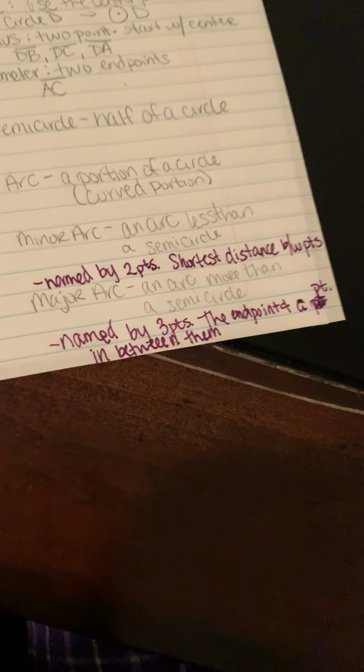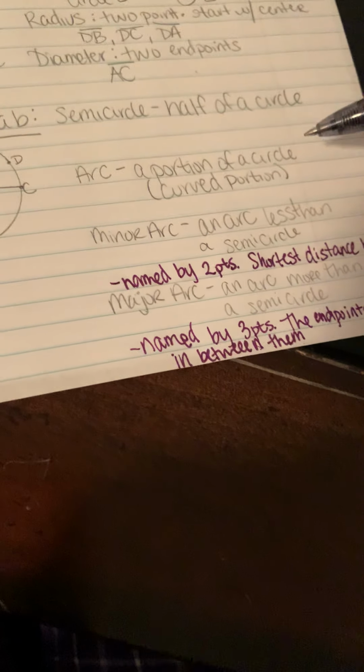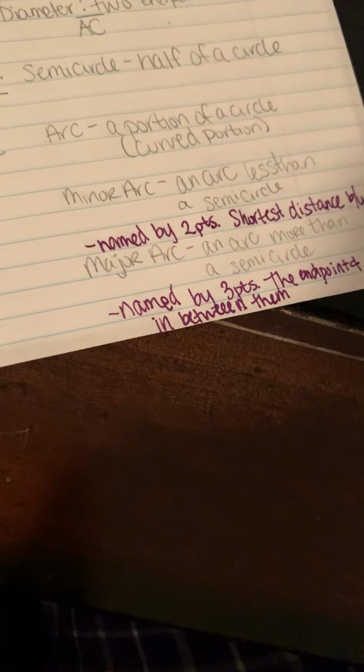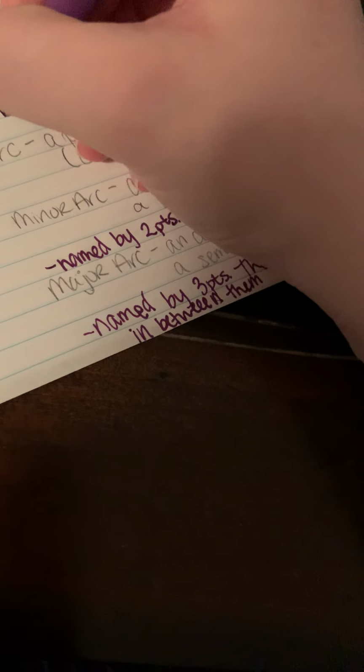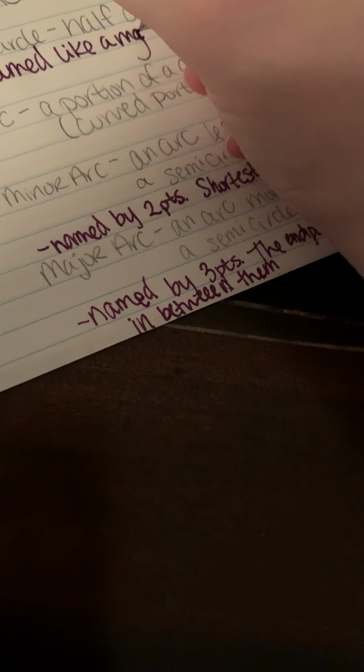Named by 2 points, shortest distance between the points. Now, the arc is just simply a definition. The minor and major are how you name it. And then last but not least, a semicircle, which is named like a major arc.